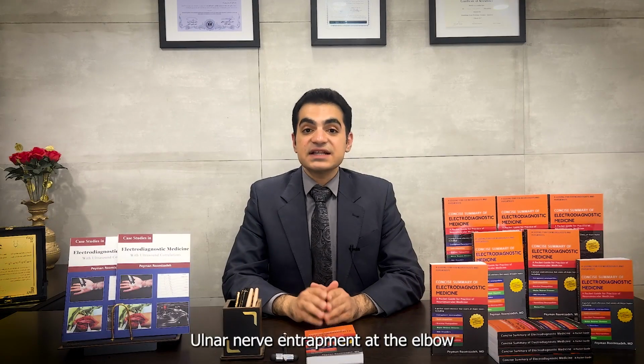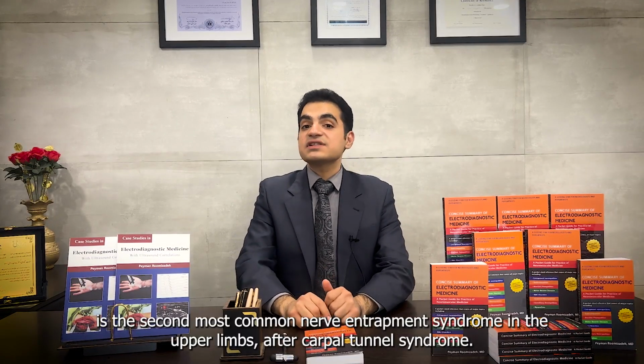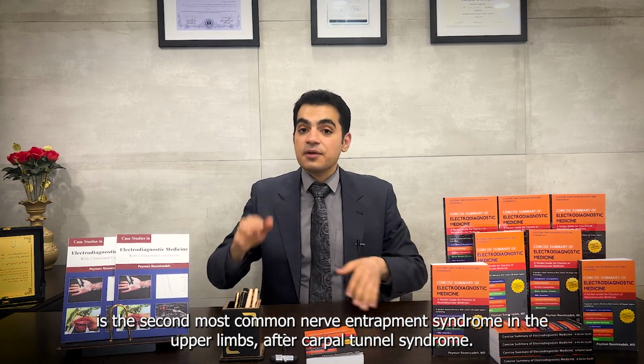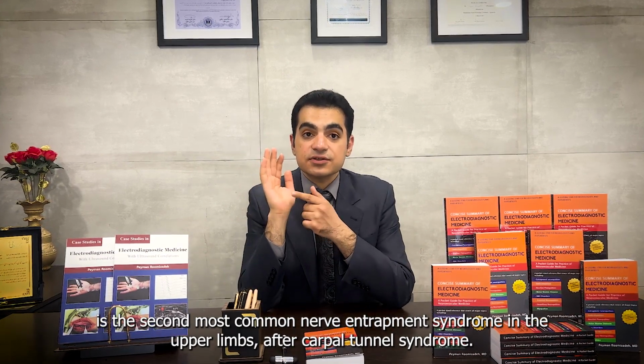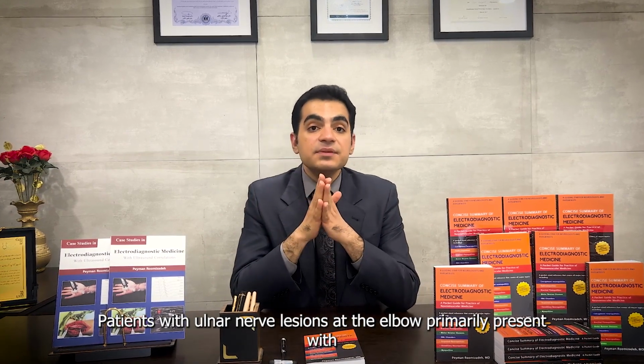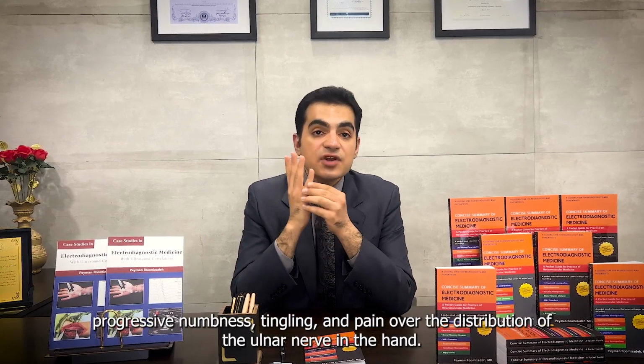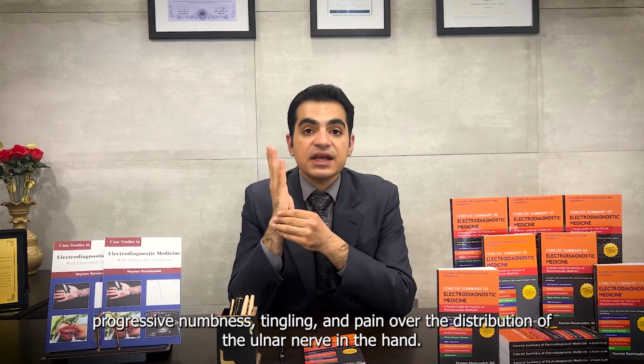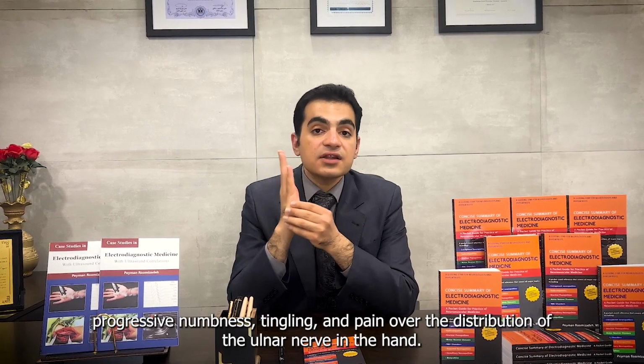Ulnar nerve entrapment at the elbow is the second most common nerve entrapment syndrome in the upper limb after carpal tunnel syndrome. Patients with ulnar nerve lesion at the elbow primarily present with progressive numbness, tingling, and pain over the distribution of the ulnar nerve in the hand.